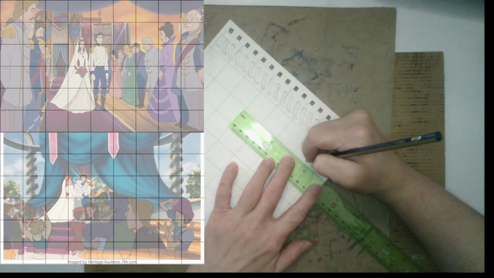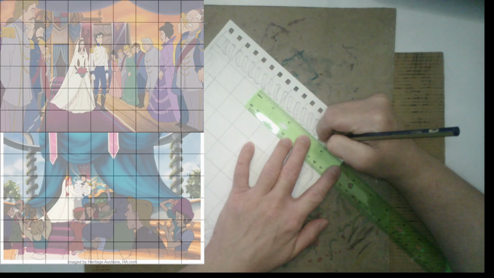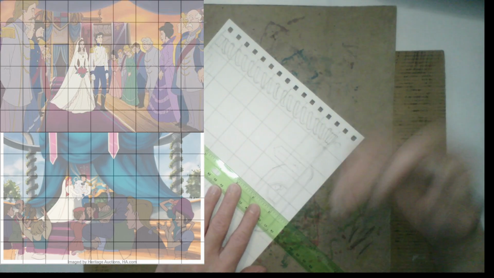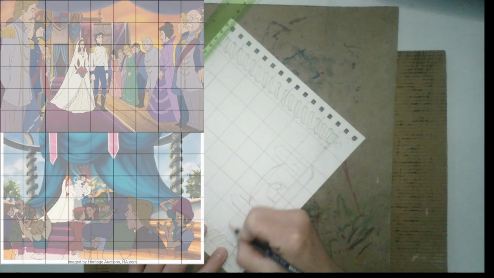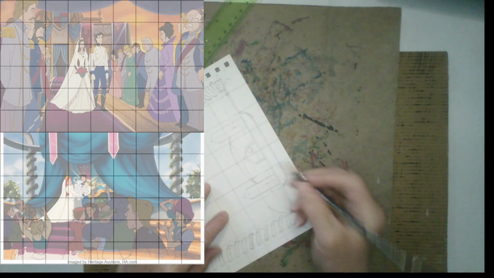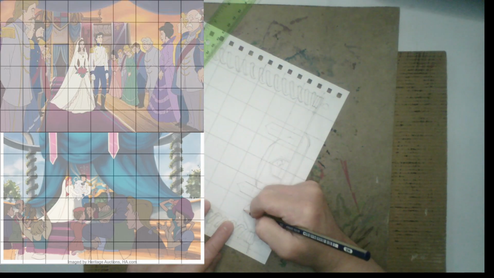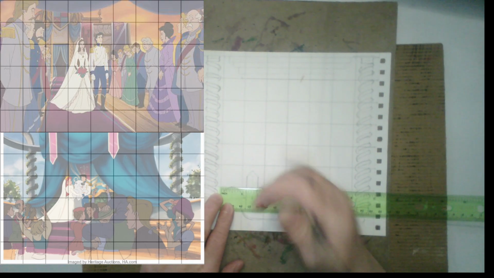Just putting in a point where I think that rounded shape should start on either side. I think I'll broaden that a bit more, so instead of having a single point, I'll have maybe 2 points.